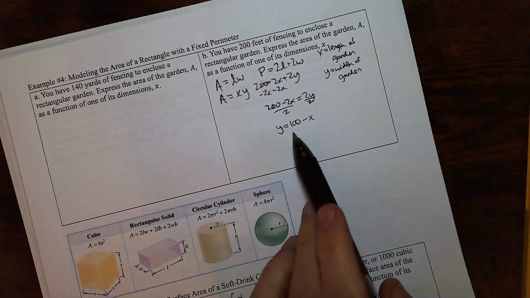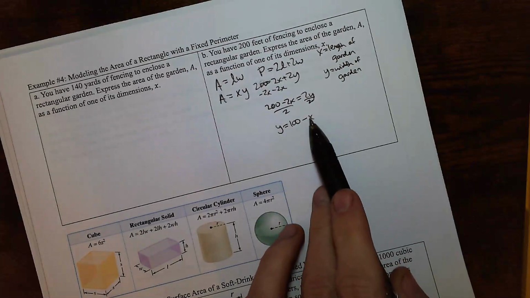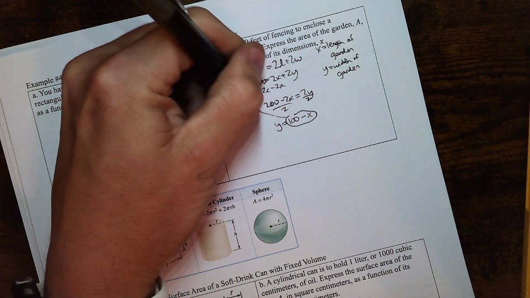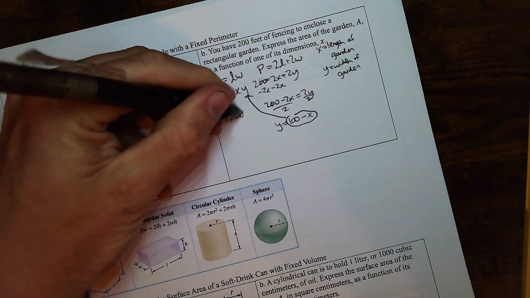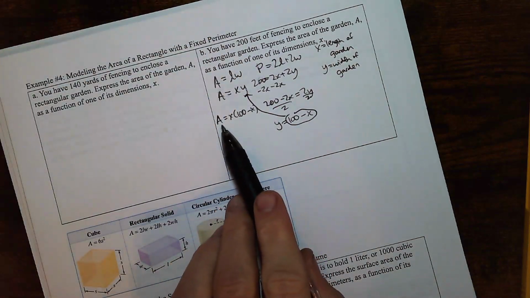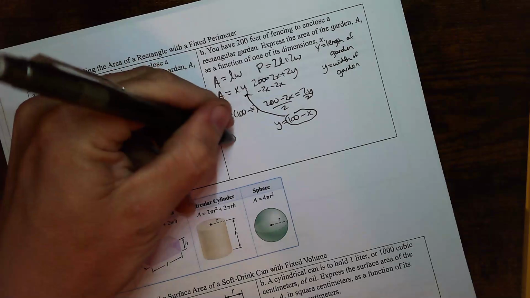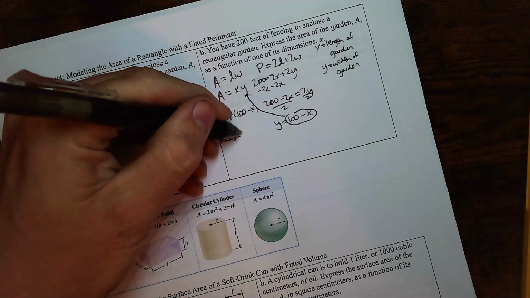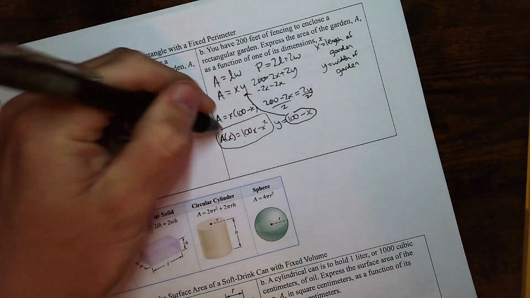Okay, now why are we doing this? Because y equals this expression. We've got y in terms of x. So now I can plug this expression, 100 minus x, in for y up there. So area equals x times (100 minus x). Now you see how I've got the area as a function of one of its dimensions, x. So I'm going to call it A of x, and you can keep it like that in the factored form, or you could distribute. And so this would be your answer.